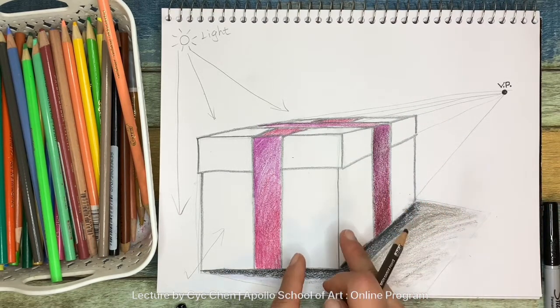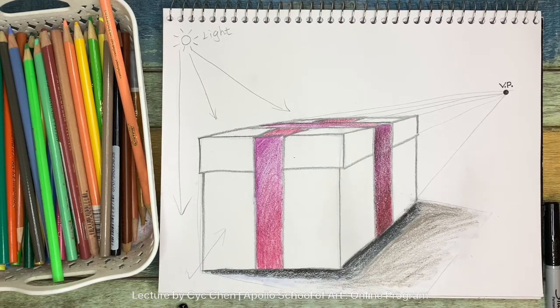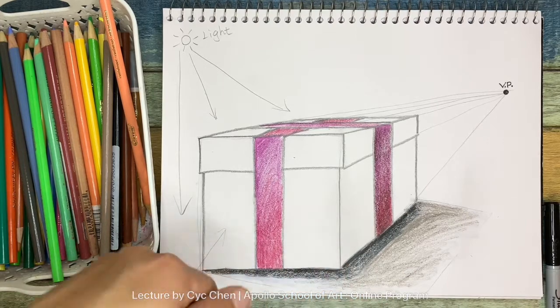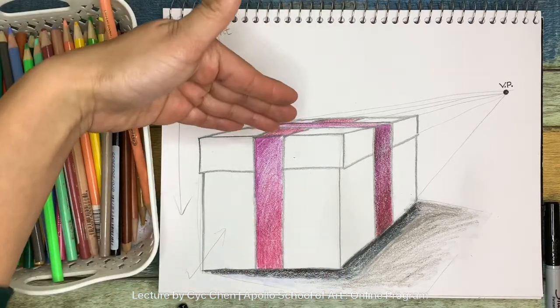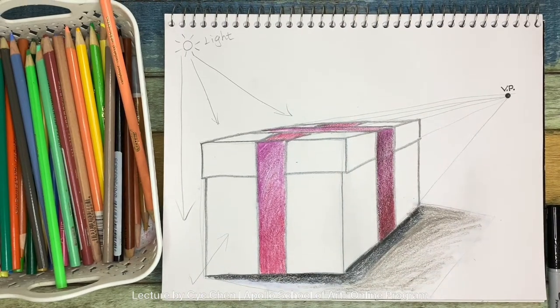So that will be the same thing for the gift box. All right, so now is the time for you to start to color your gift box and show me the brightest parts, the middle parts, and the darkest side. All right, so you can begin.